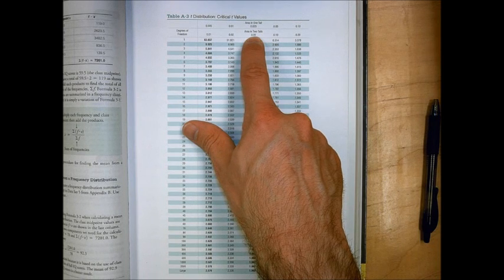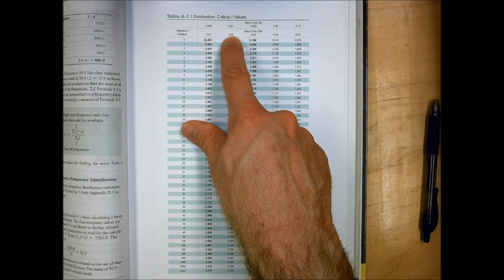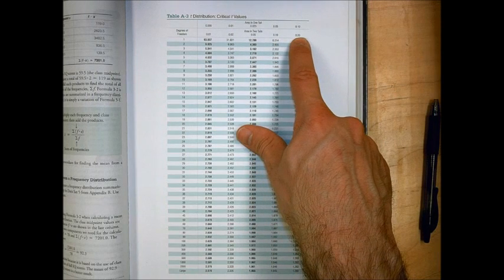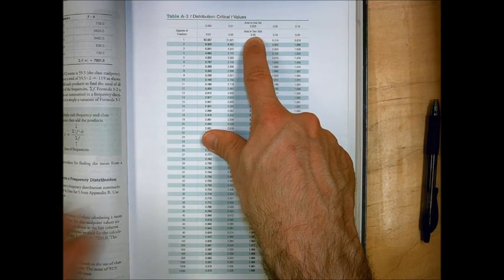So this column would give us a 95% confidence interval. Here this says 2% in both tails, which would give us a 98% confidence interval. This says 20% in both tails, which would give us an 80% confidence interval. Most of the time we're going to use a 95% confidence interval.